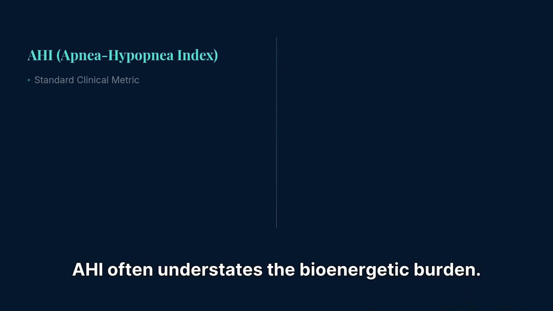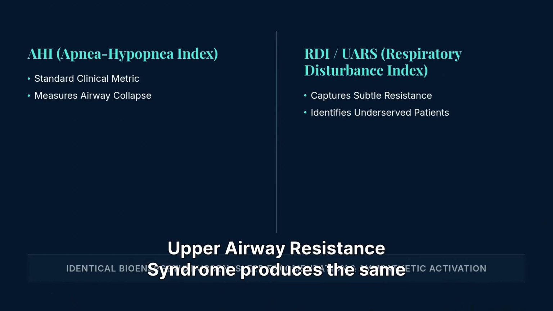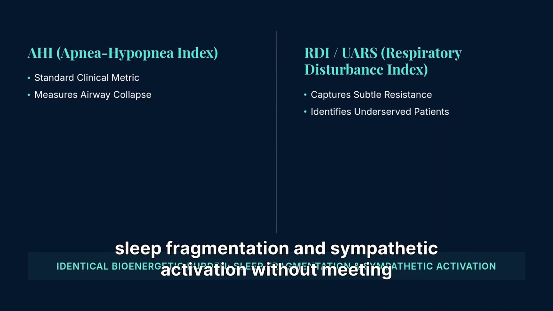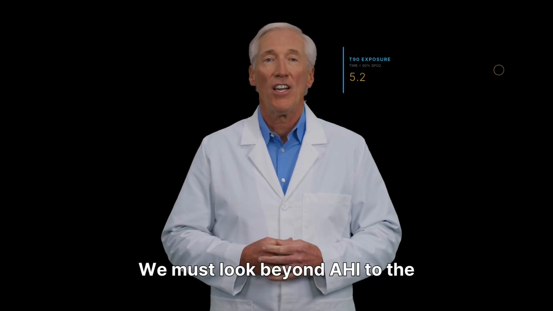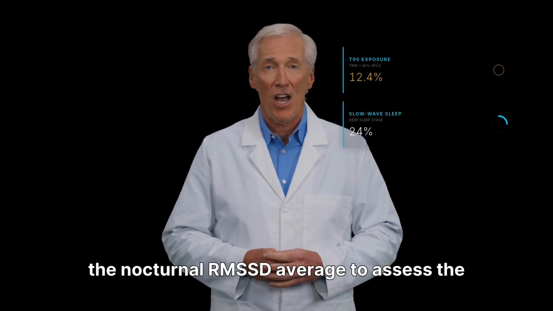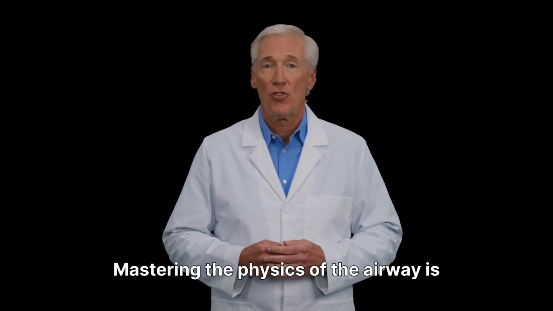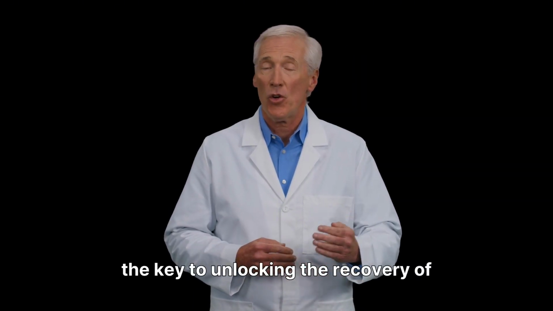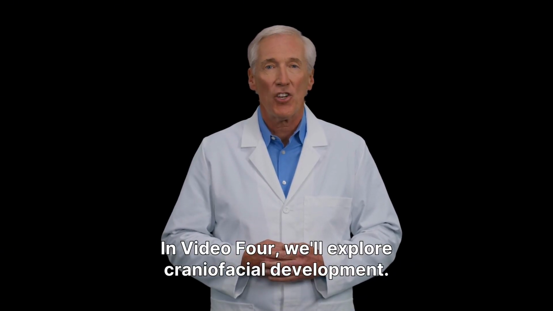AHI often understates the bioenergetic burden. Upper airway resistance syndrome produces the same sleep fragmentation and sympathetic activation without meeting the AHI threshold. We must look beyond AHI to the T90 exposure, the slow wave sleep percentage, and the nocturnal RMSSD average to assess the true bioenergetic burden. Mastering the physics of the airway is the key to unlocking the recovery of all 8 levies. In video 4, we'll explore craniofacial development.